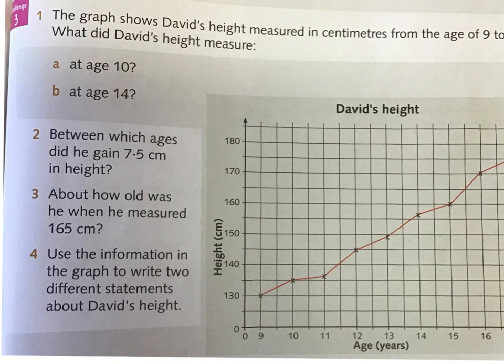And question 4, use the information in the graph to write 2 different statements about David's height. Now there are many statements that you could make about David's height just from looking at that graph. You could do the difference in height between 9 and 17 altogether. You could do the ages between which his height increased the most or increased the least. There's lots of possibilities. You could talk about his height gain between 2 certain ages. It's totally up to you.